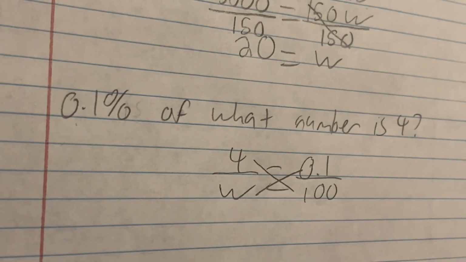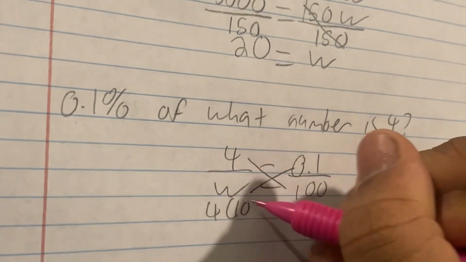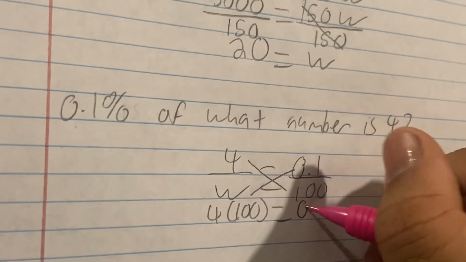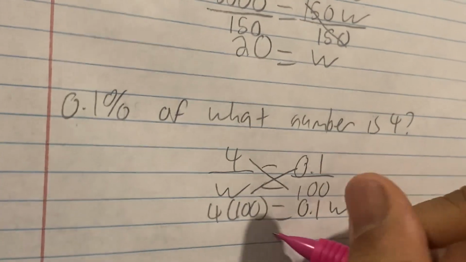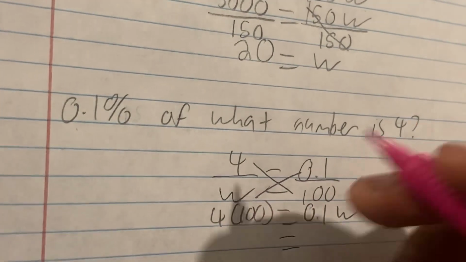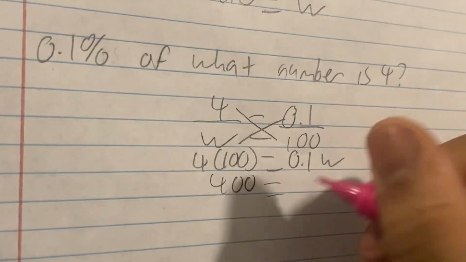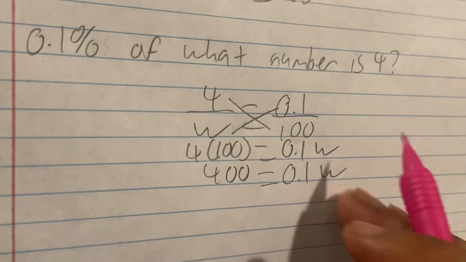So I'm going to multiply 4 times 100, and also multiply 0.1 times W. Of course, 4 times 100 equals 400. And since these are unlike terms, it's just going to be 0.1 and the W on the side, signifying that it's being multiplied.